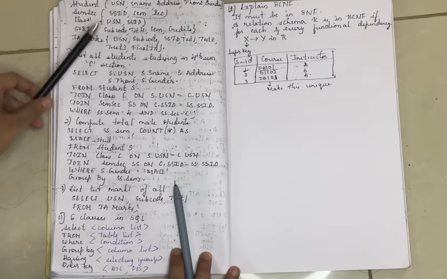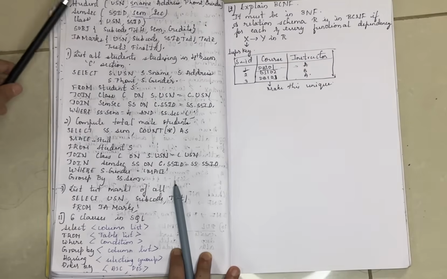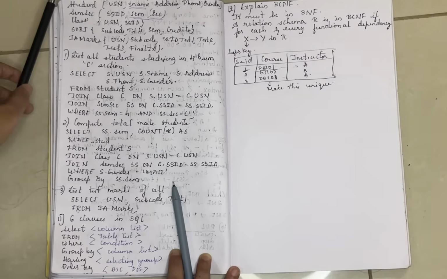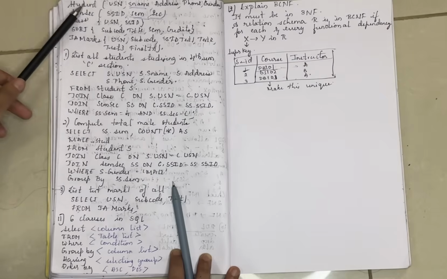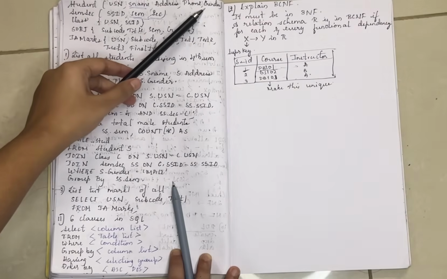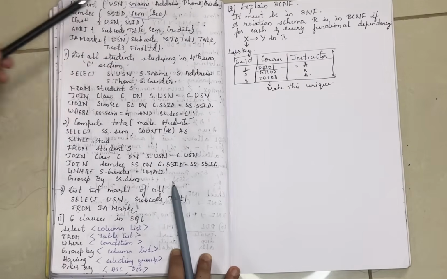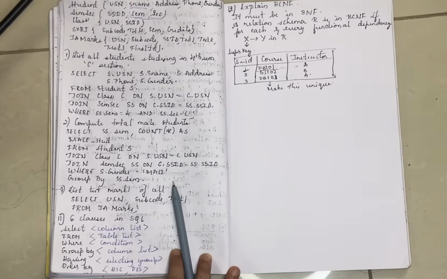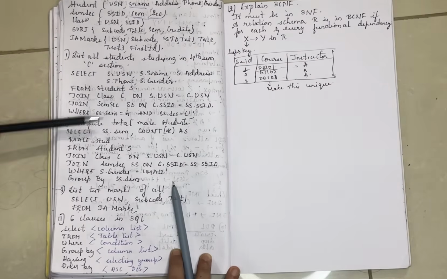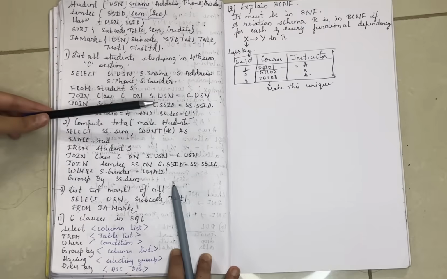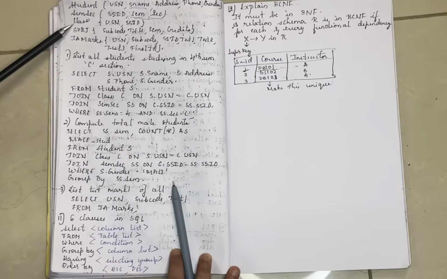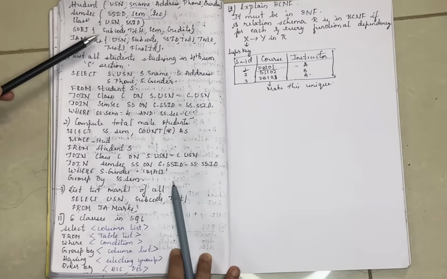Actually in this question they had forgotten to give the gender part, so I have added it in the question. So here you can see gender. To find the gender we need student. But compute total male students is the only rule. If they had given a specific section and all, then we would have to take it with section.